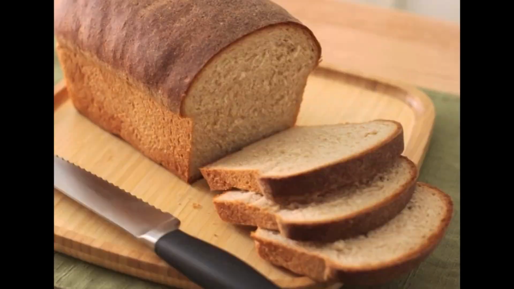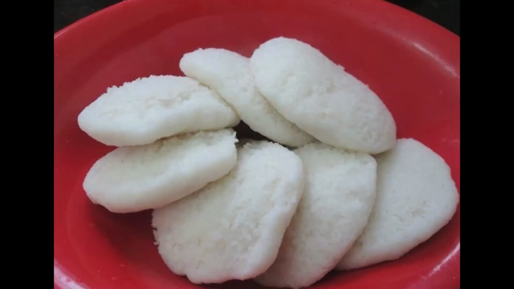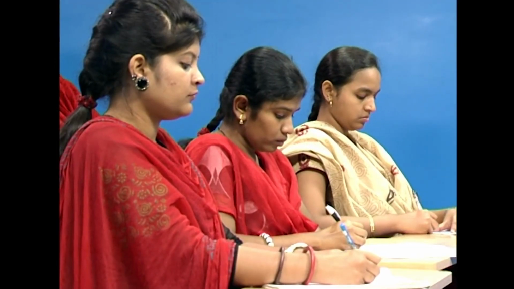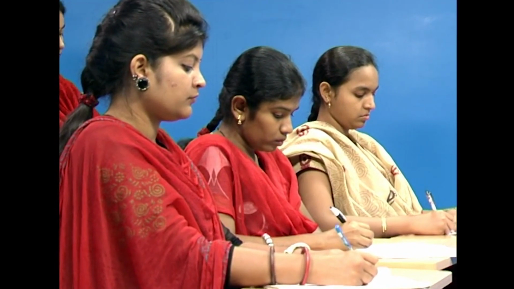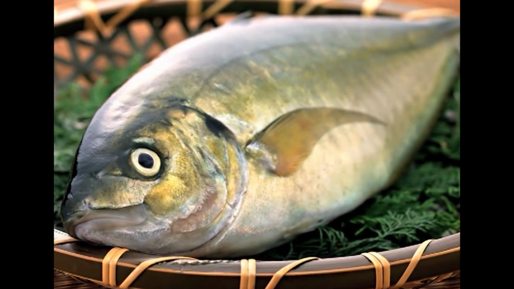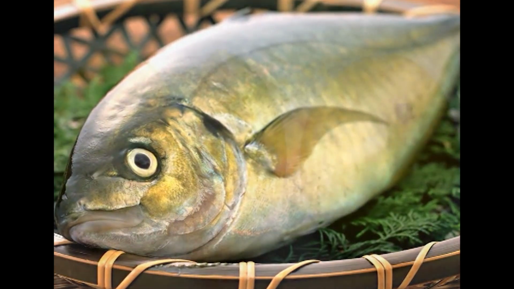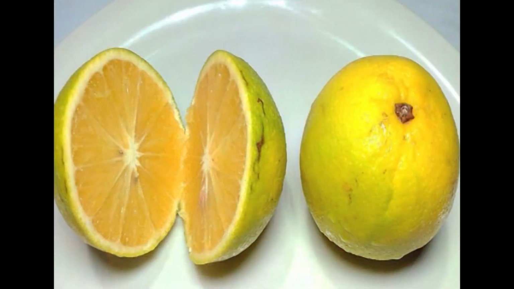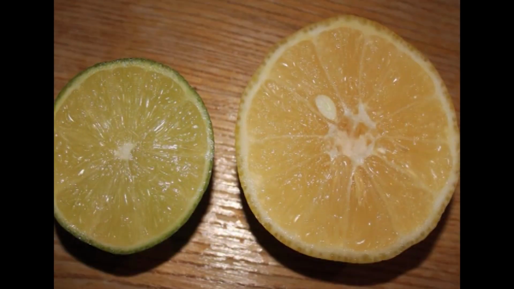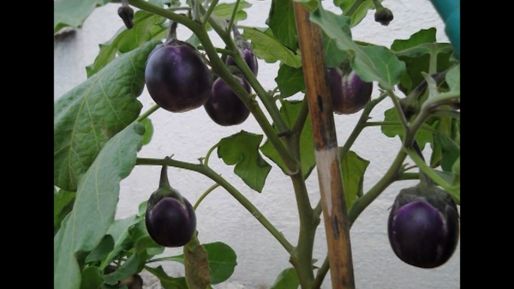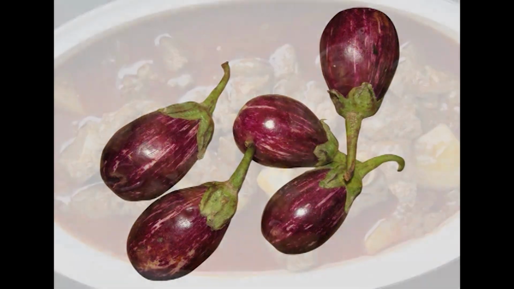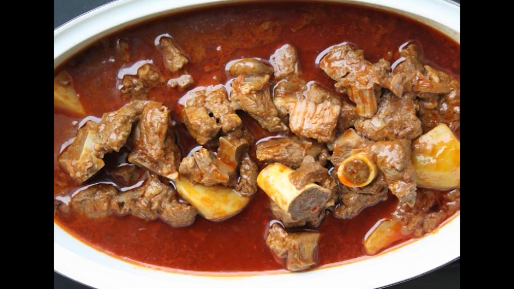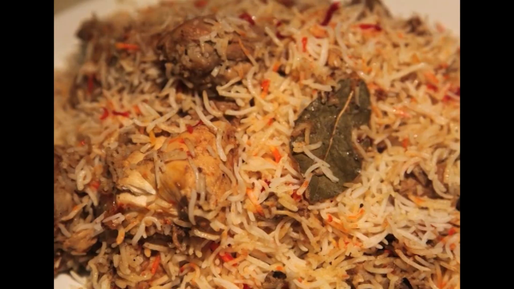Sight plays a role in the assessment of the lightness of foods like bread, cakes and idlis. Transparency, opaqueness, turbidity, dullness and gloss are mediated by the organs of sight. Quality of fish can be ascertained by the brightness of the eyes of the fish. Quality of sweet limes can be found out by the appearance. If the skin is thin, it is juicy. Infestation with insects can be found out in brinjal by the appearance of black spots on it. Completeness of cooking can be judged by the appearance in products like meat and rice.